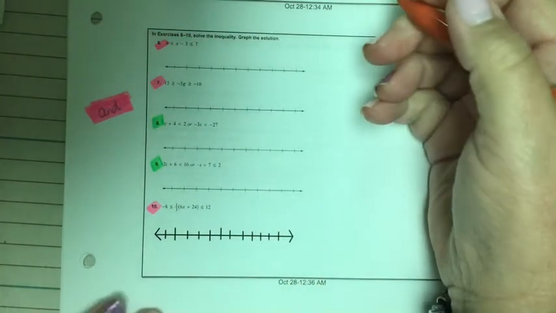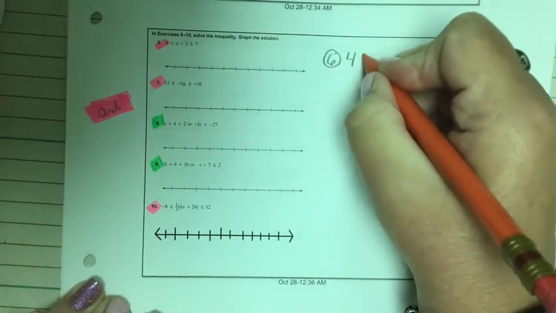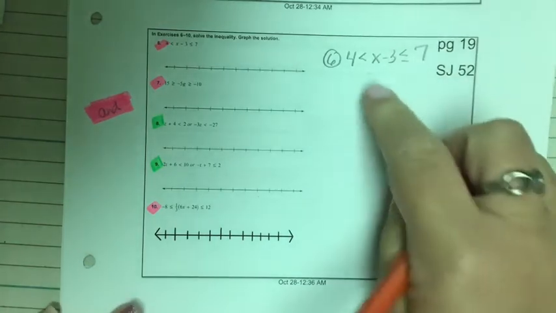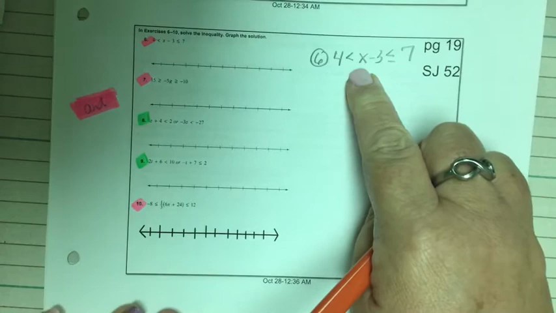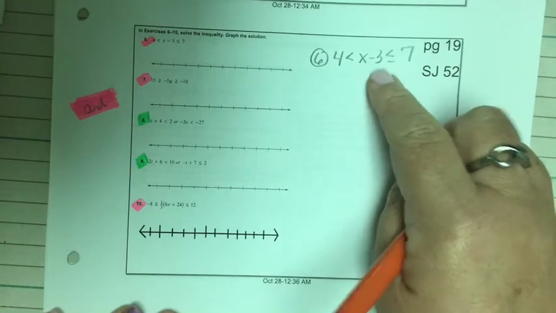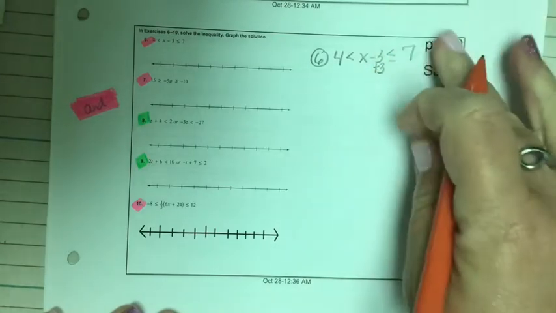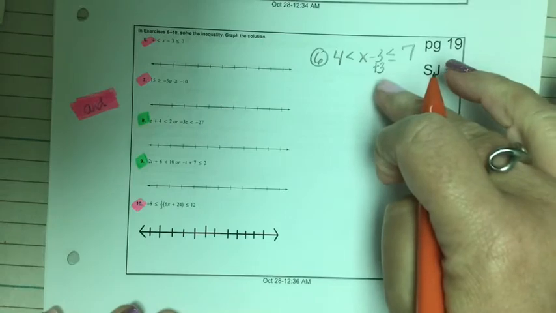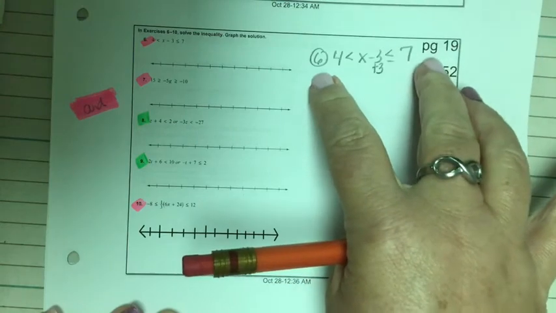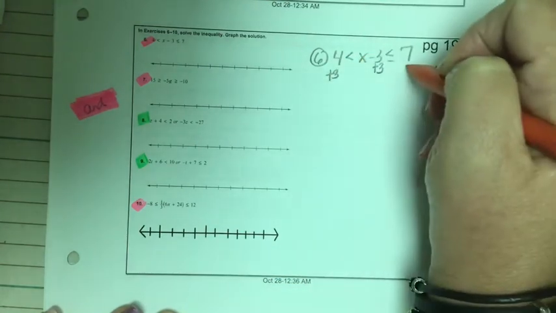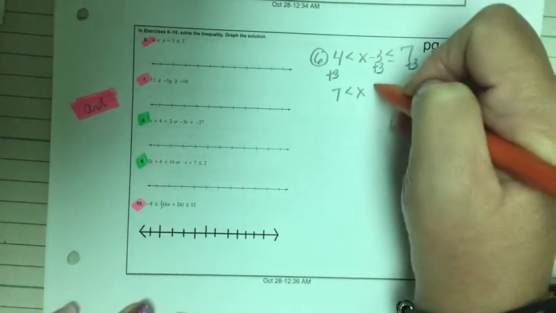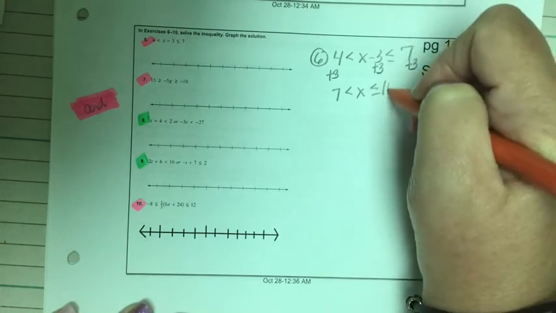To solve an and is very easy. What you want to do is to isolate your variable in the middle of your inequalities. How do I isolate the x? How do I get rid of subtracting 3? I add 3. When you do a compound inequality, you have to not only add 3 to the middle, you have a left side and a right side. So you have to also add 3 in those places. 4 plus 3 is 7, less than x, less than or equal to 10.